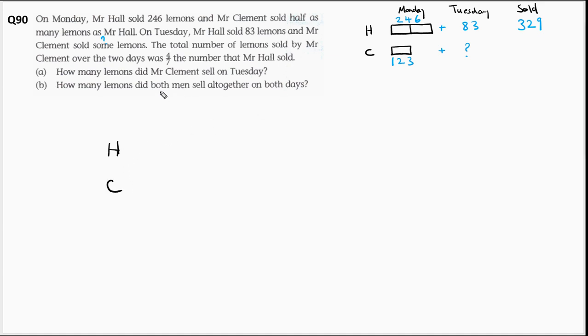This is to represent the total. And I'm going to split Mr. Hall's bar into sevenths because if Mr. Clement's is 4/7 of Mr. Hall's, well, Mr. Hall's must be 7/7. So that would be 1, 2, 3, 4, 5, 6, and 7.